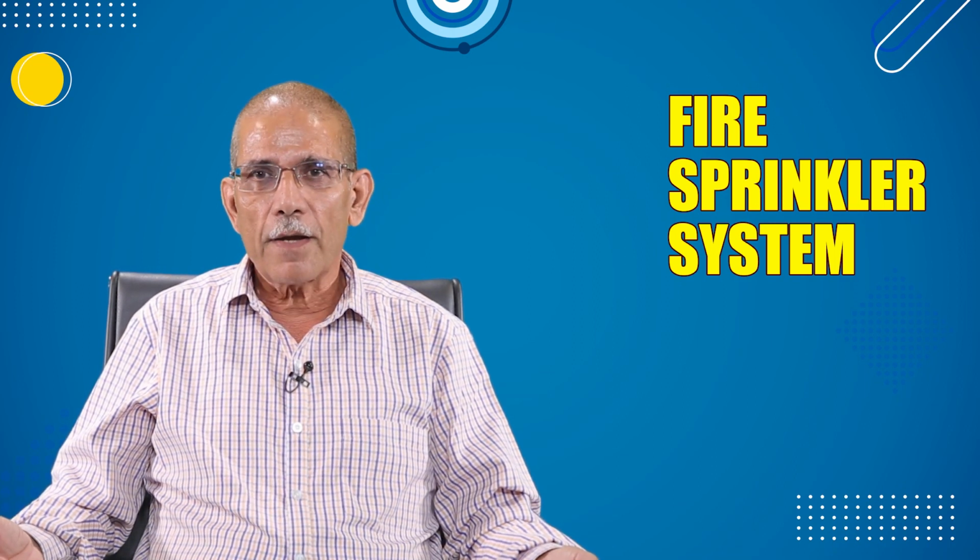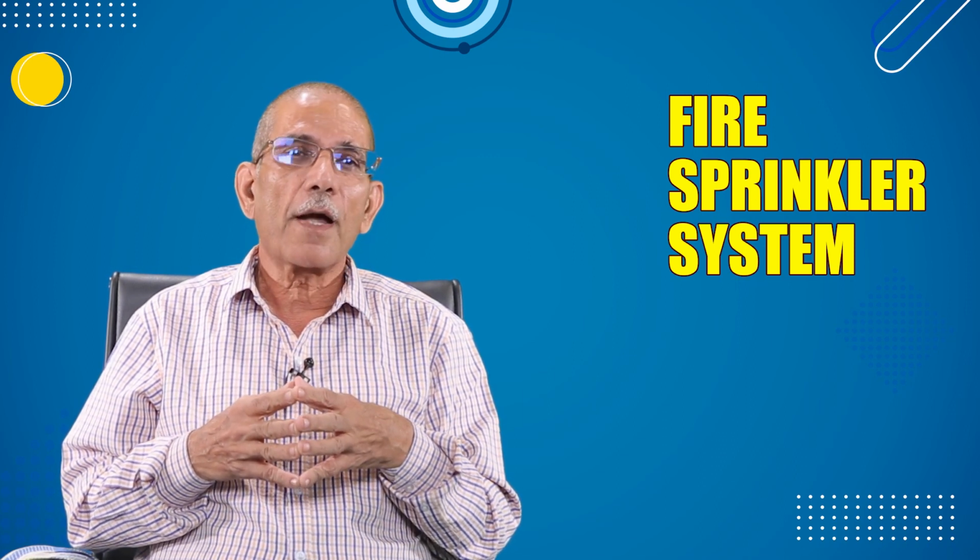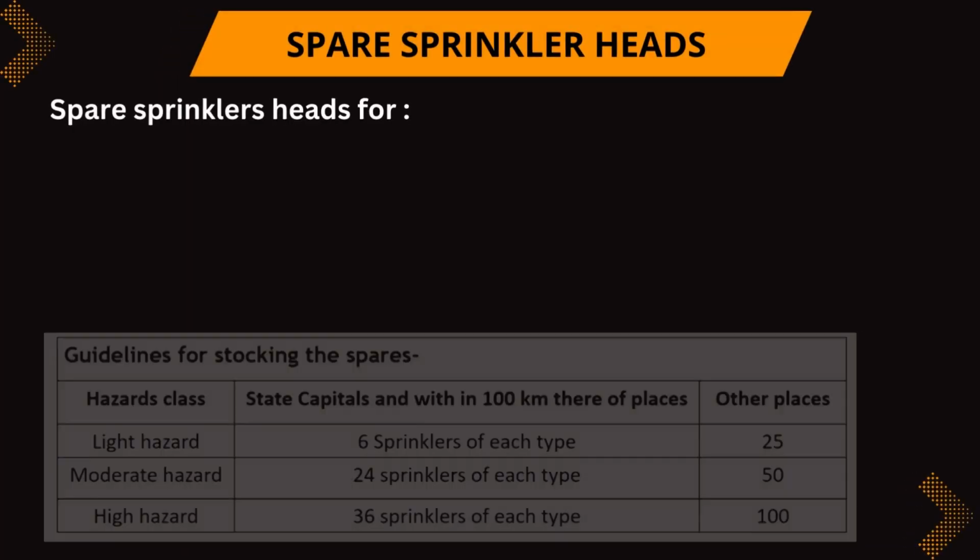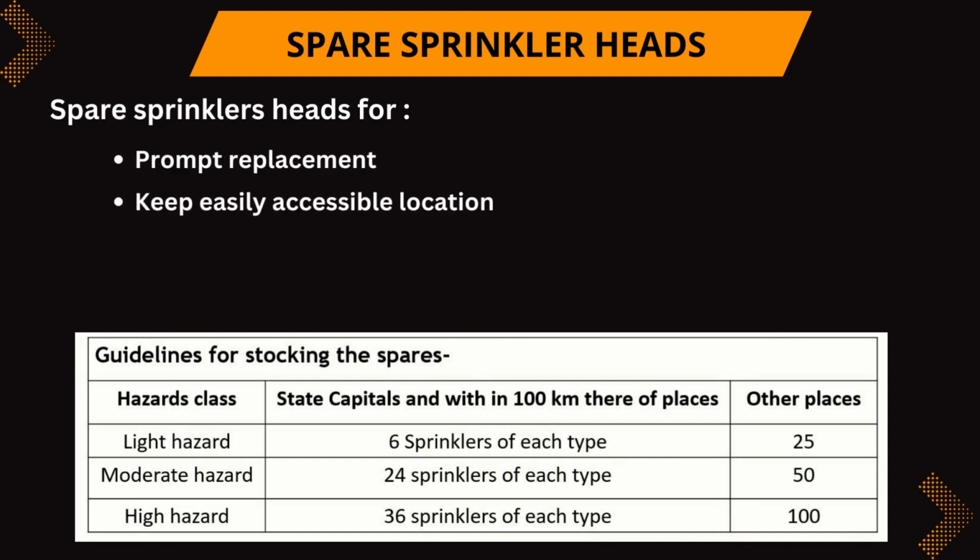For effective availability of a fire fighting system, it is necessary that adequate spares should be kept. In a sprinkler system, the sprinkler head is one of the important parts, and we cannot foresee when the system will need it. Why? Because once there is a fire, many sprinkler heads are likely to be replaced. The spares of sprinkler heads are kept for prompt replacement, in an easily accessible location, and stored under 38 degrees centigrade.